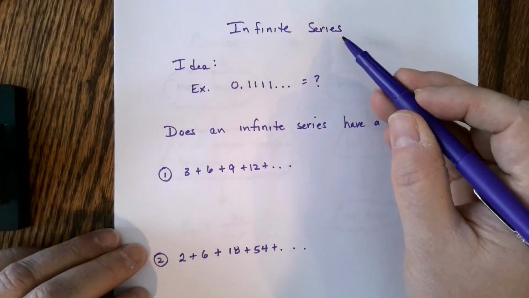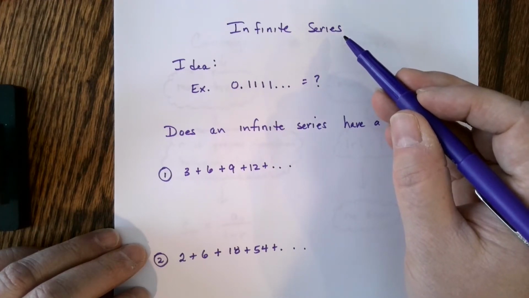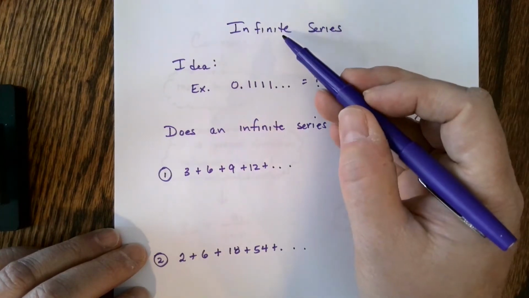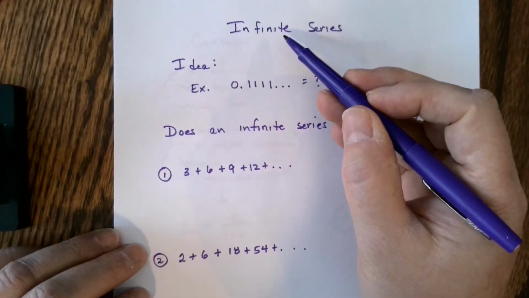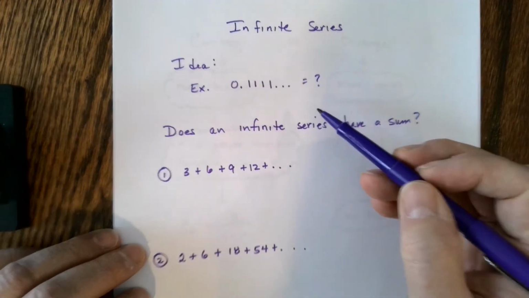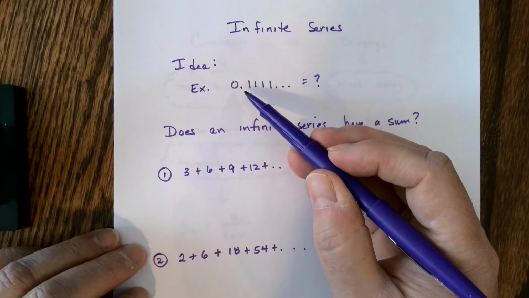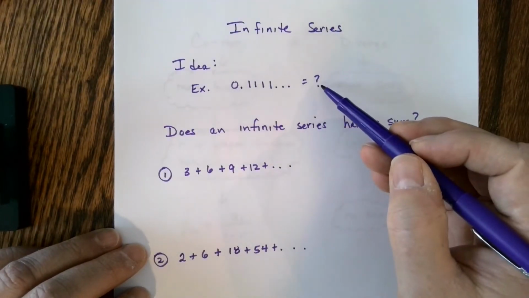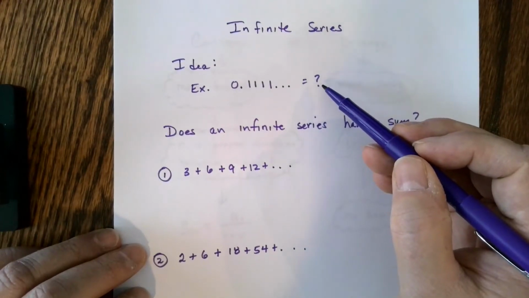And stop and think about that for just a minute. If you continue to add or subtract, can we find a sum? And remember that in order to find a sum, you basically have to add everything up. So there has to be a limit in how many terms you have. And so we're kind of removing those limits now with an infinite series. So here's the idea. Take a look at this expression here. We have basically 0.1111... Okay, and so the question is, does that equal something, or does it have a sum?